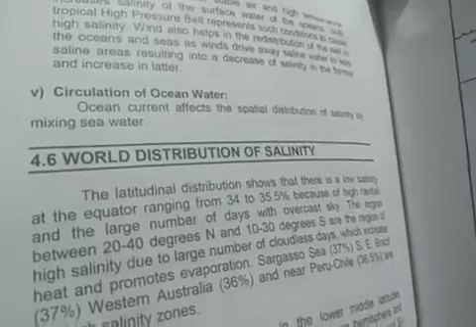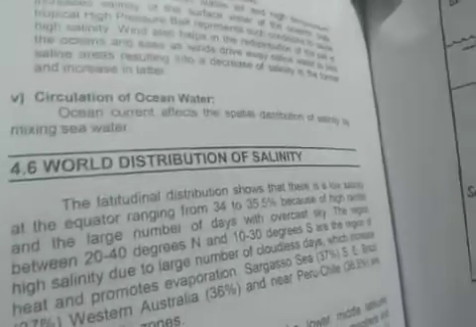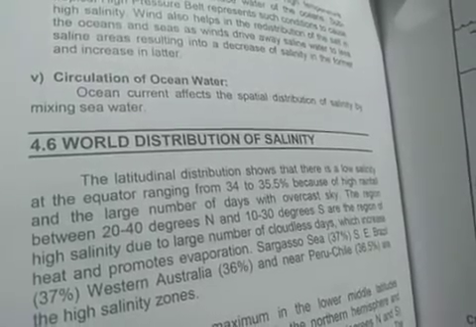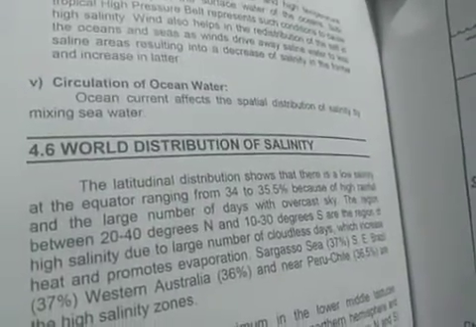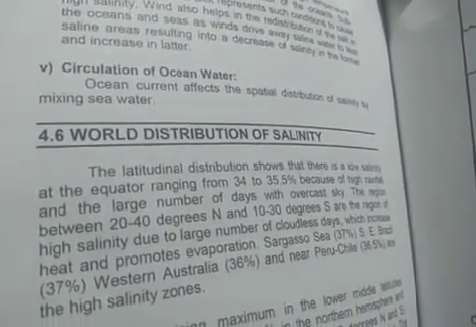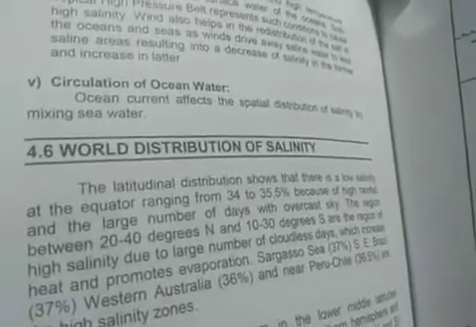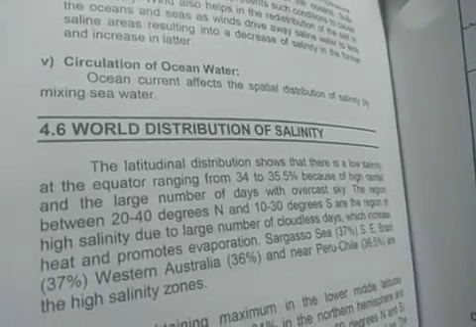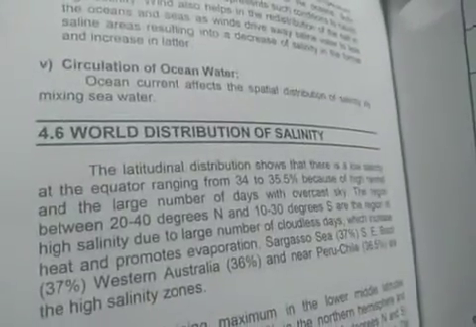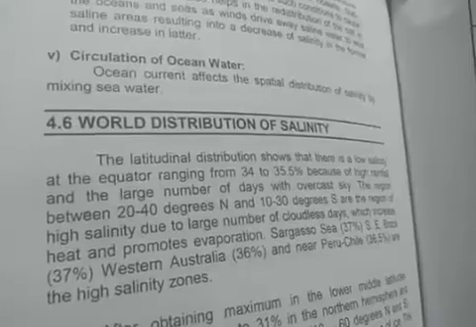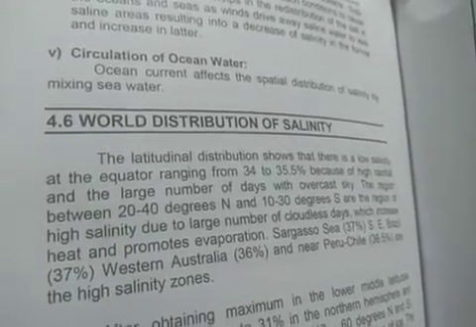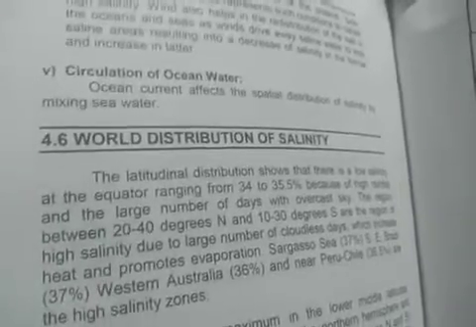4.6, world distribution of salinity. The latitudinal distribution shows that there is a low salinity at the equator, ranging from 24 to 25.5%, because of high rainfall and the large number of days with overcast sky. The regions between 20 to 40 degrees north and 10 to 30 degrees south are the regions of high salinity due to the large number of cloudless days, which increase the heat and promote evaporation.